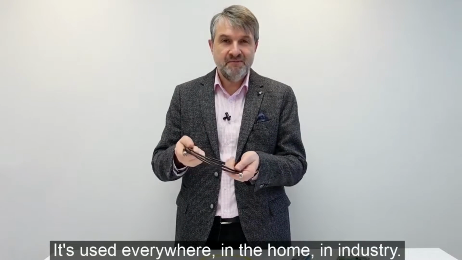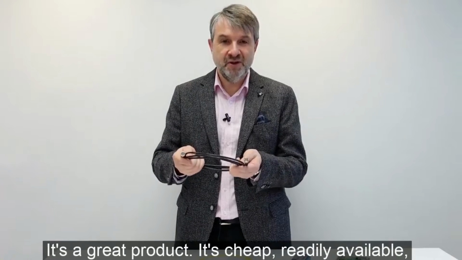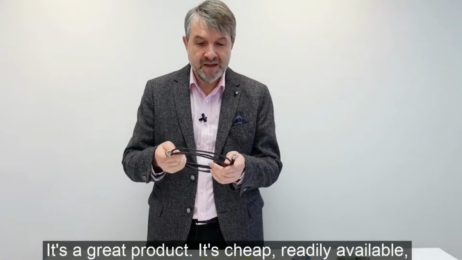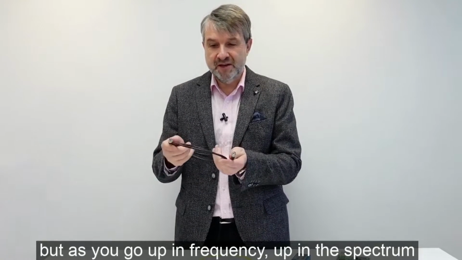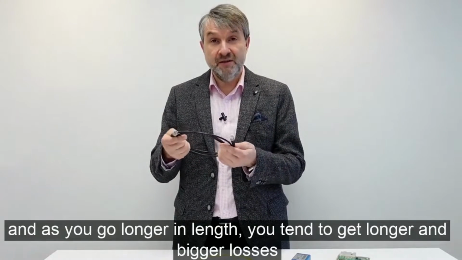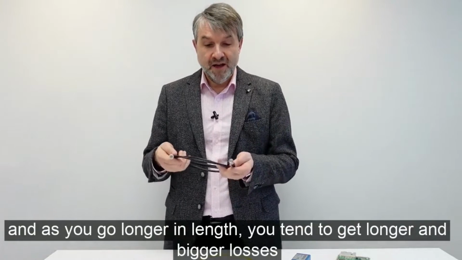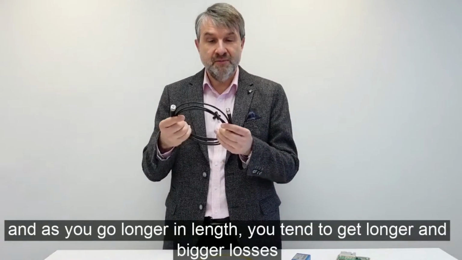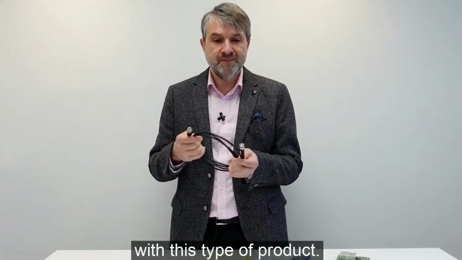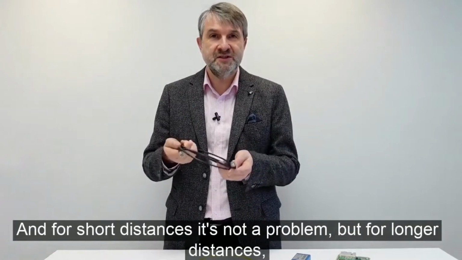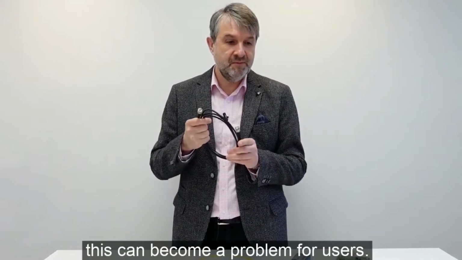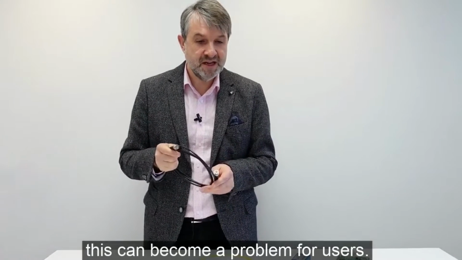It's used everywhere, in the home, in industry. It's a great product. It's cheap, readily available. But as you go up in frequency, up in the spectrum, and as you go longer in length, you tend to get longer and bigger losses with this type of product. For short distances, it's not a problem, but for longer distances, this can become a problem for users.